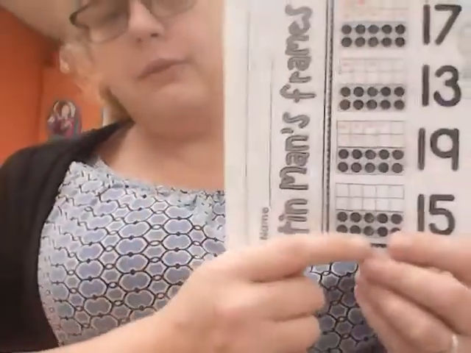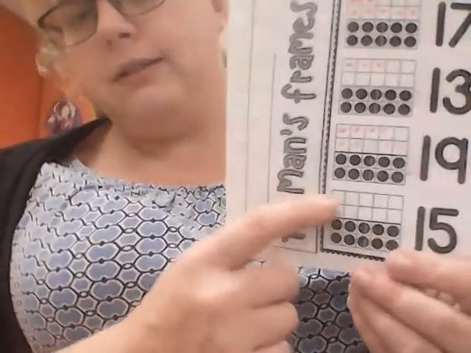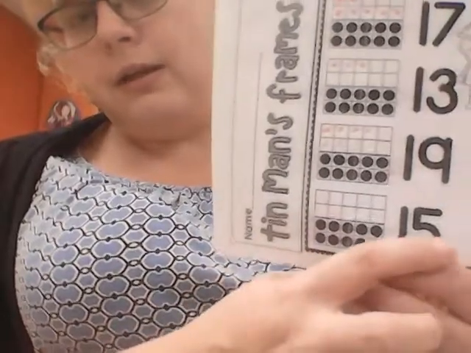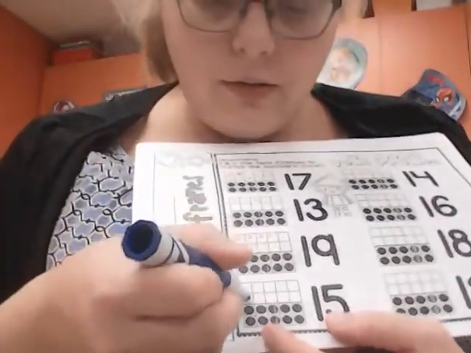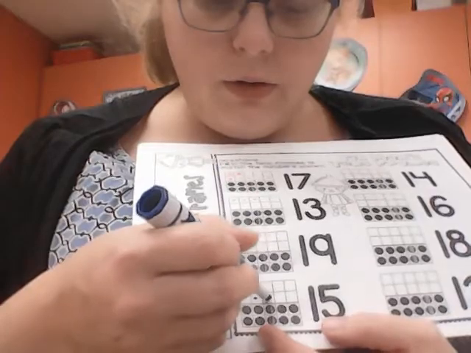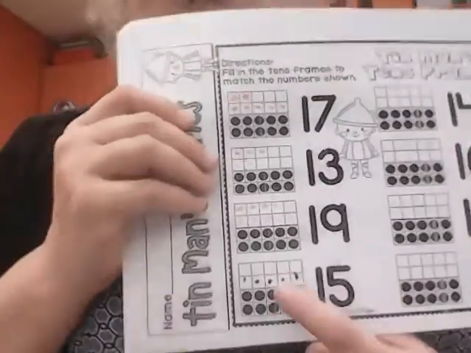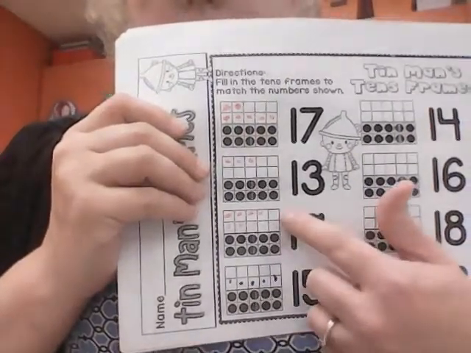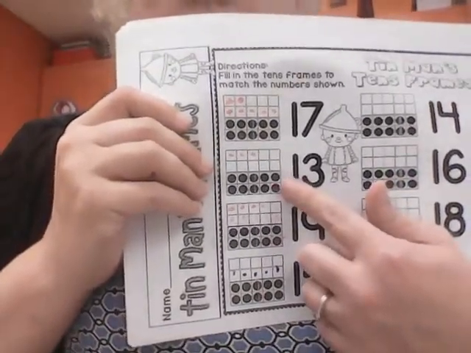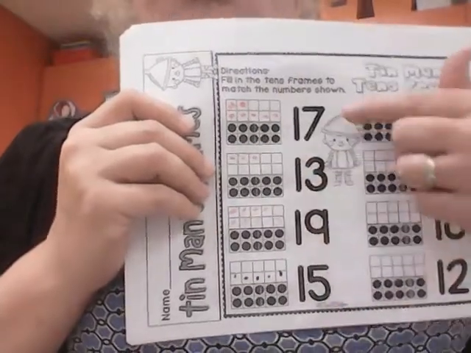Now the last one on this side, I have 10 here. I need 15. So I can keep going by counting after 10. So 10, 11, 12, 13, 14, 15. 15 is 10 plus 5 extra. 19 is 10 plus 9 extra. 13 is 10 plus 3 extra. 17 is 10 plus 7 extra.